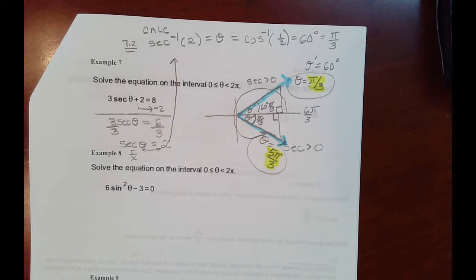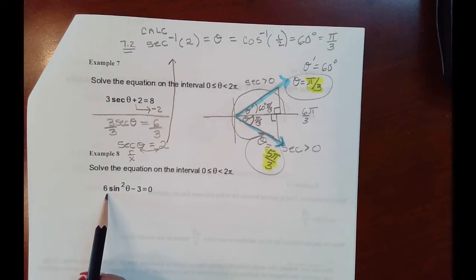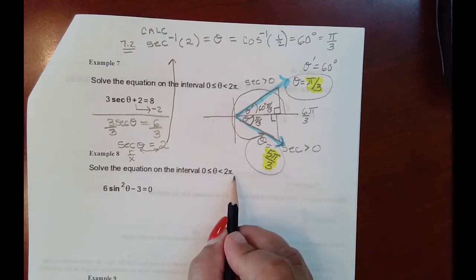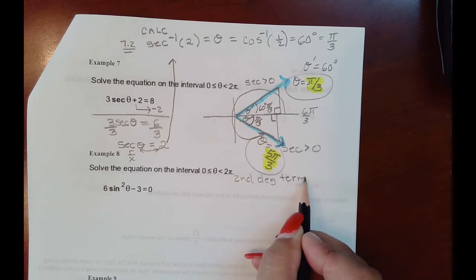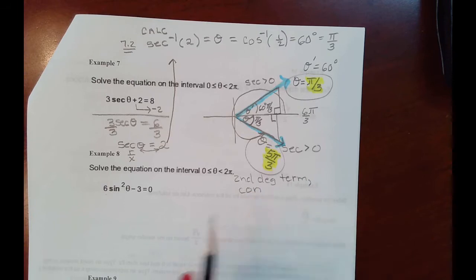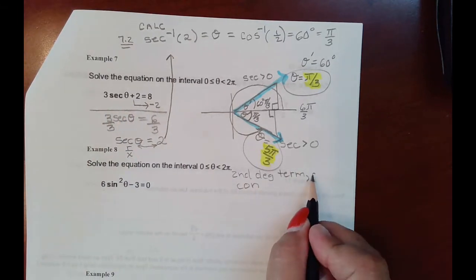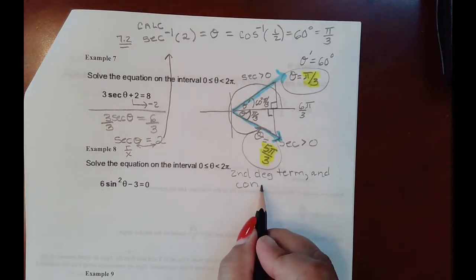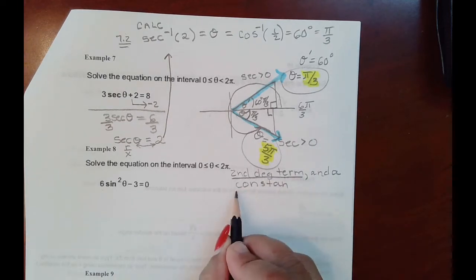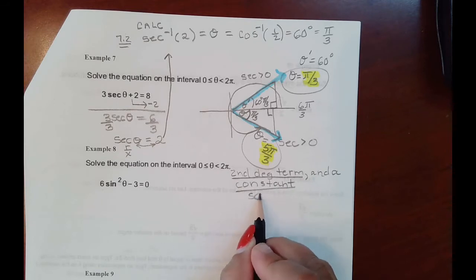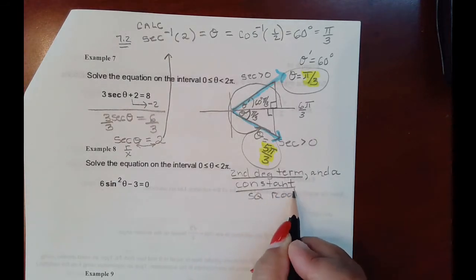Okay, now we finally get to second degree equations. And you can see the very first equation has a second degree term and a constant. If that be the case, you have just a second degree term and just a constant besides that, but you don't have the unknown in any term raised to the first degree like you did in these other problems. That's perfect for the square root method. Second degree term and a constant, I'm going to use the square root method.